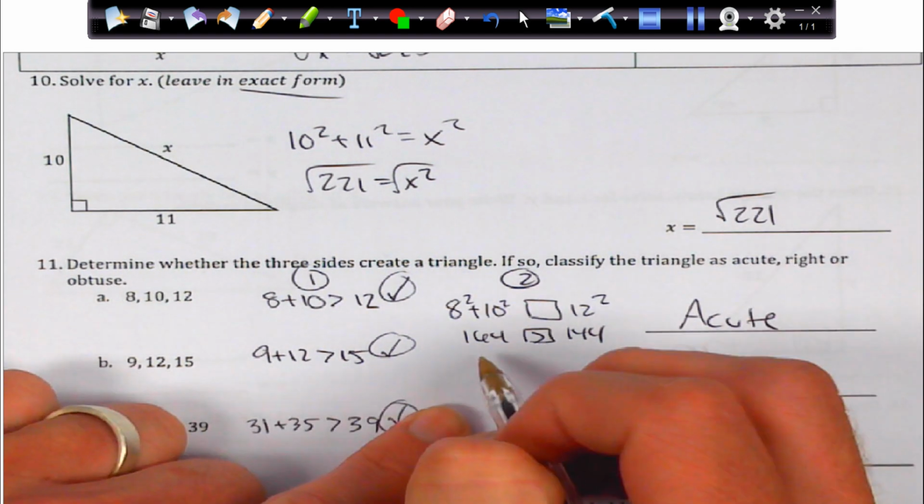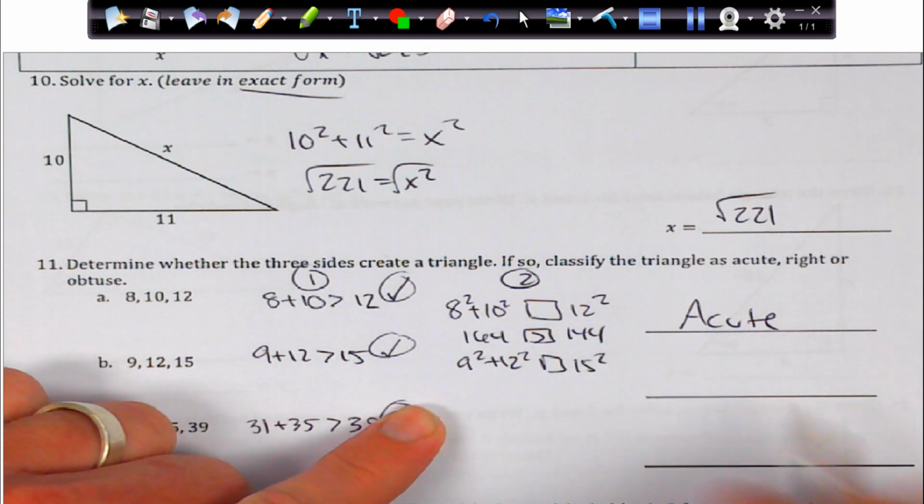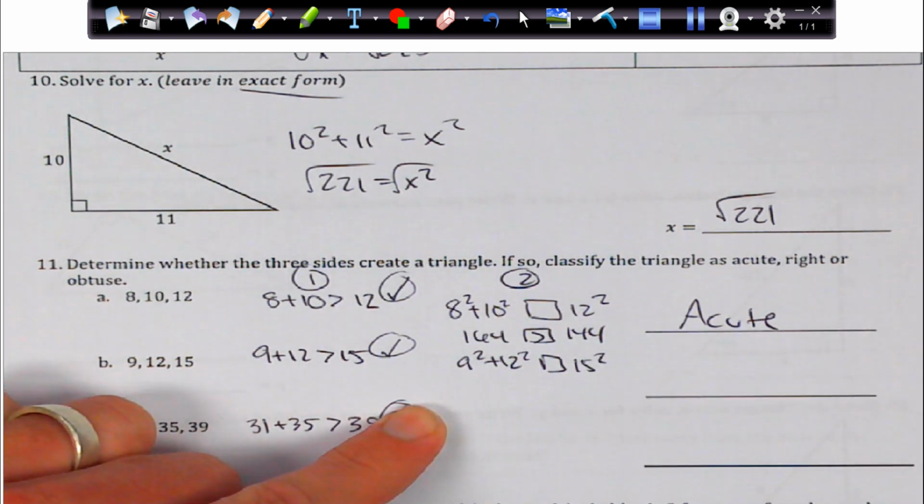All right. Next, we get 9 squared plus 12 squared. What's its relationship to 15 squared? So again, I'm just putting in 9 squared plus 12 squared.